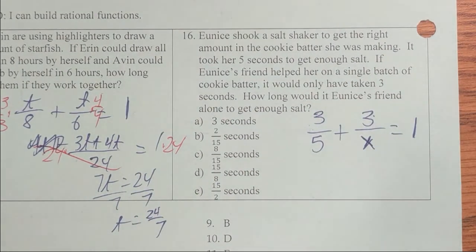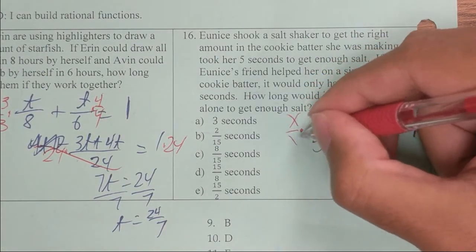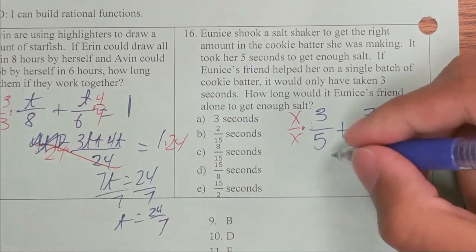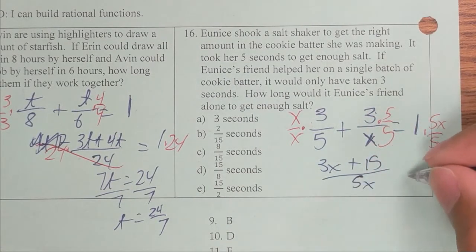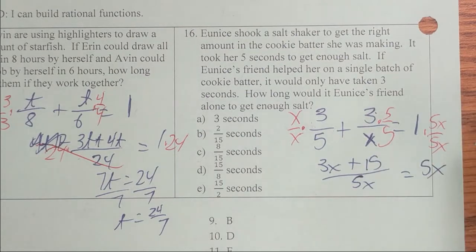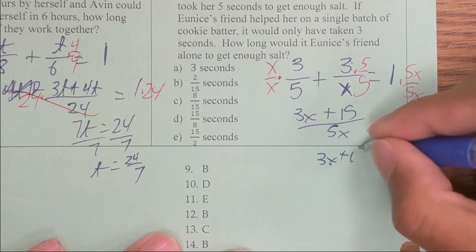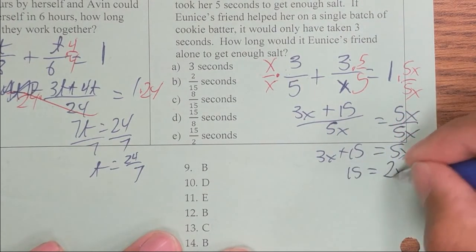Okay, so let's get a common denominator. Okay, so we have 3x plus 15 equals 5x over 5x. And then we set the numerators equal to each other. 3x plus 15 equals 5x. Subtract 3x from both sides. Divide by 2.